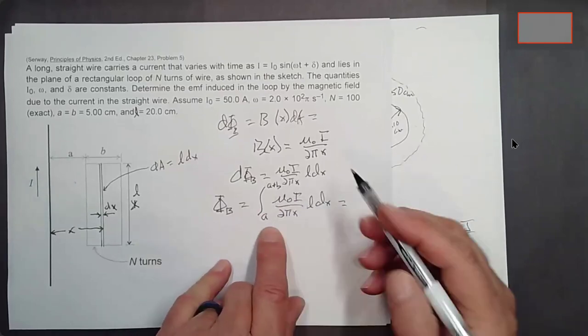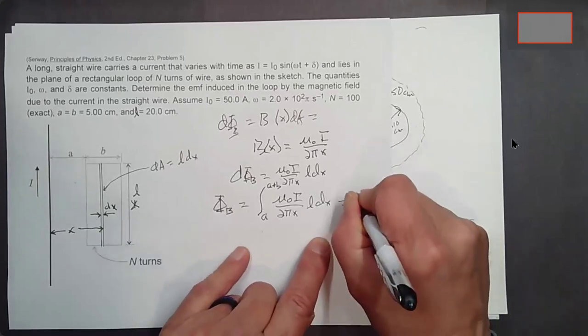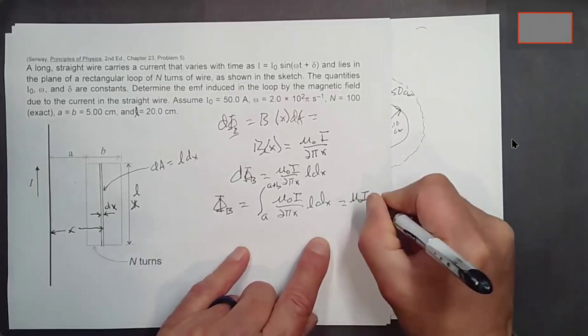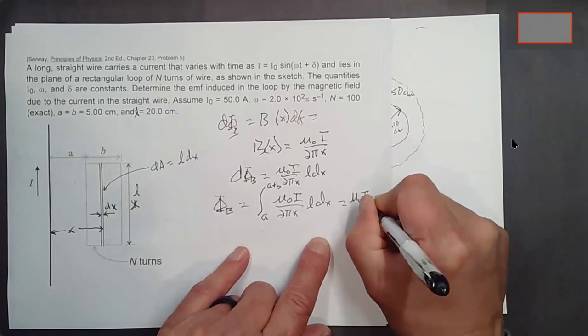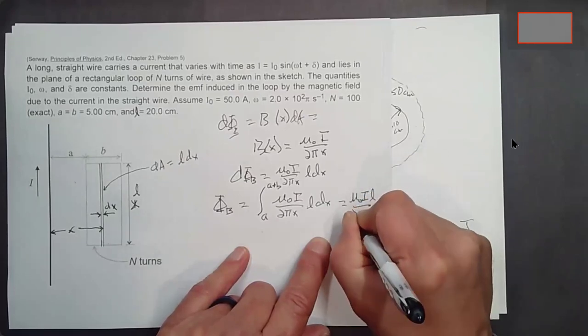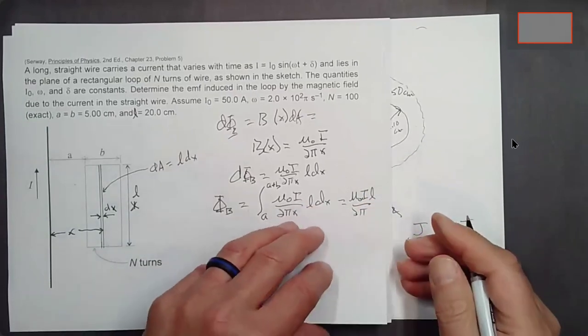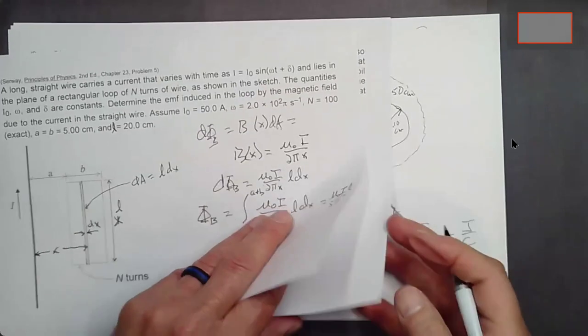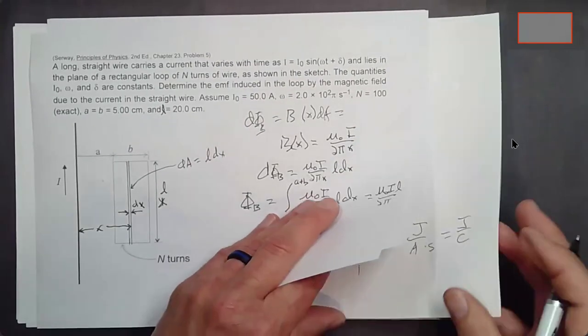I just did one of those. Mu naught I L over 2 pi. I'll flip this piece of paper around so I can write on another corner of it.